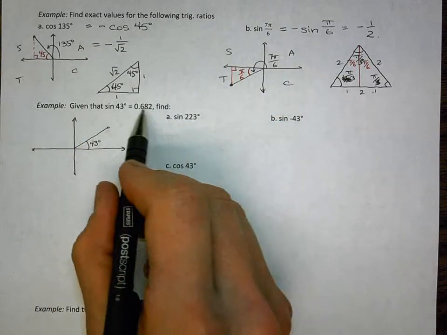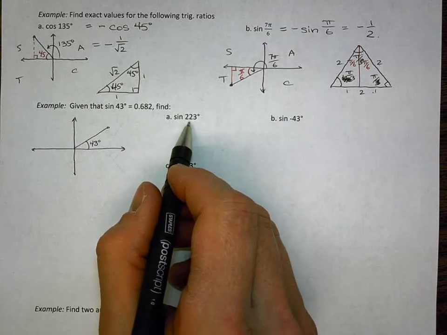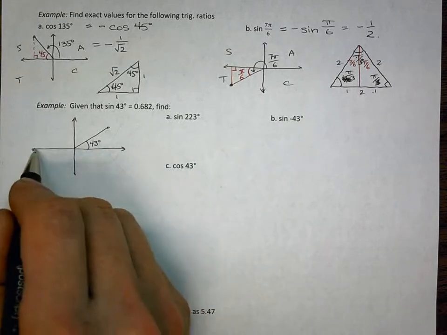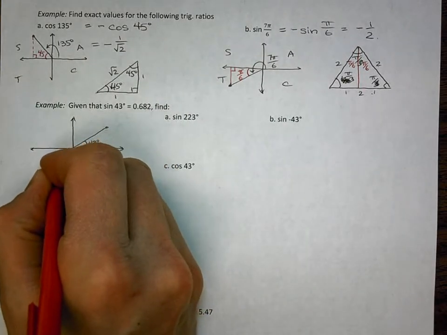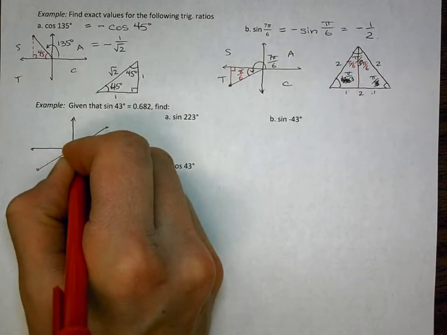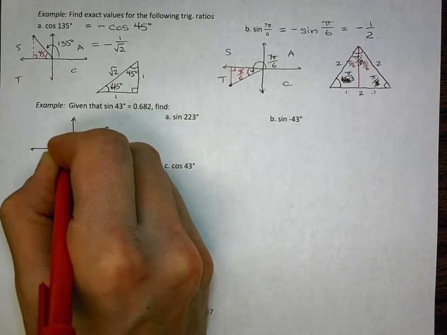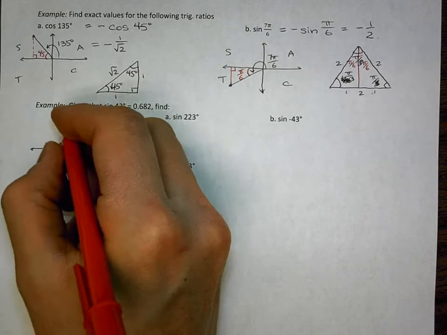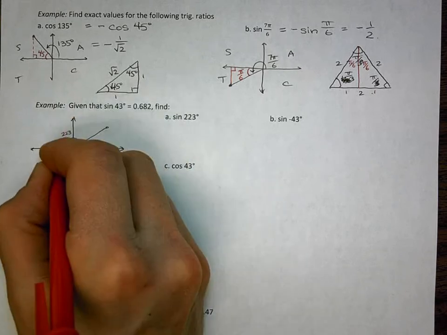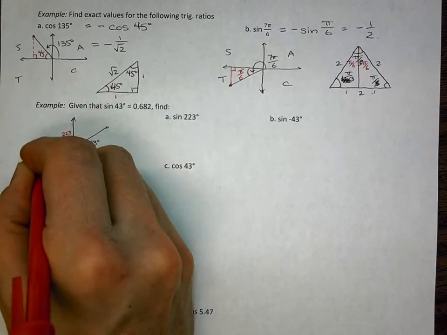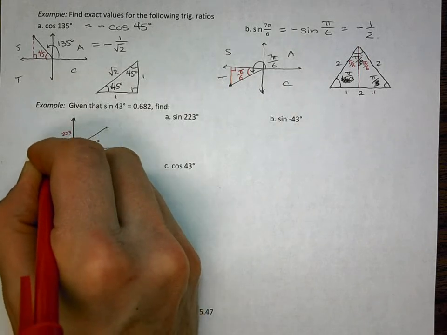Okay, now I want to know what sine 223 is. Well, 180 would be here, 223, let's draw in a different color. That's going to be somewhere here. You can kind of see that. 223. Drop a perpendicular. So the acute friend is actually 43 degrees here.